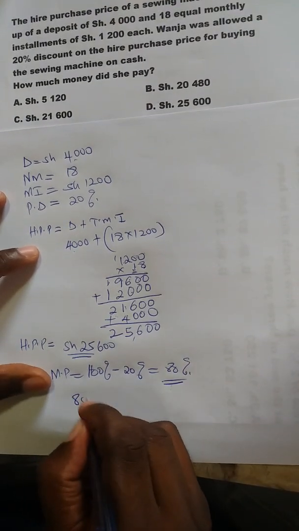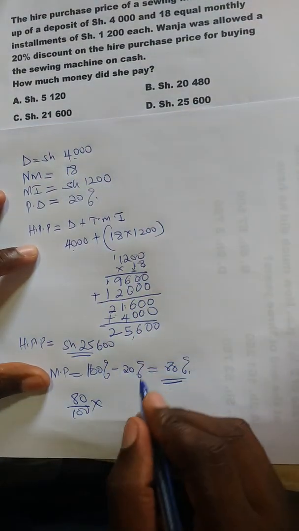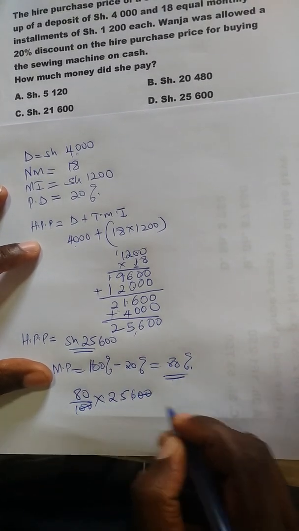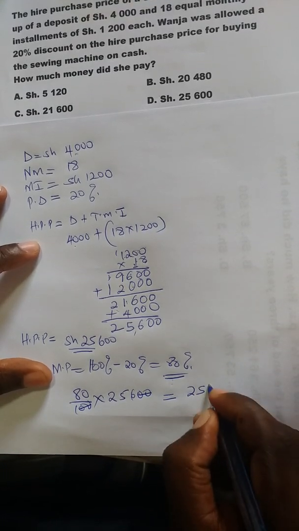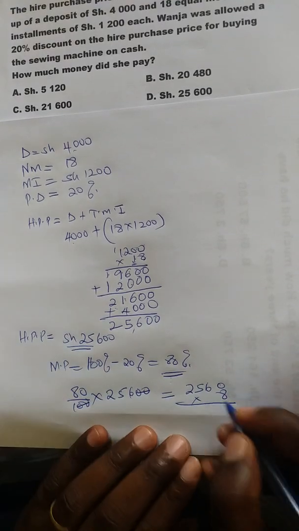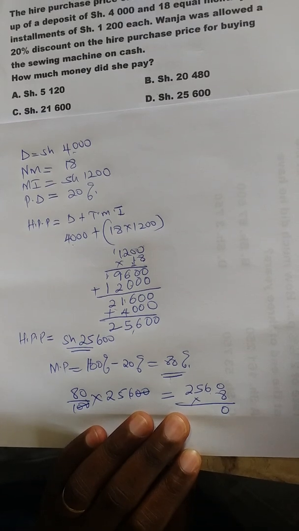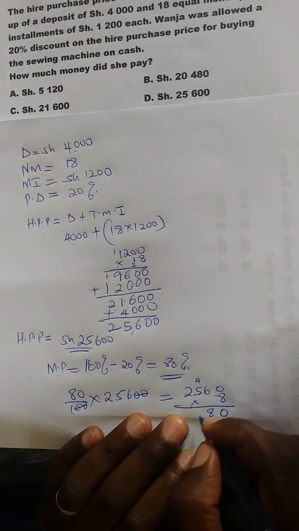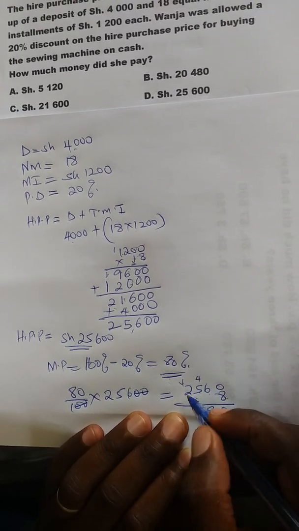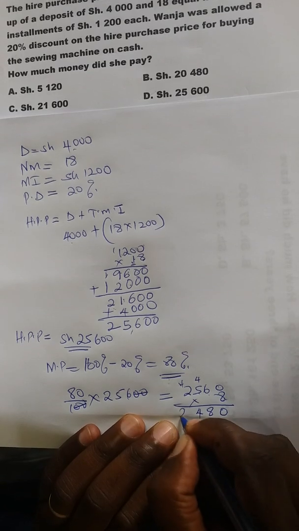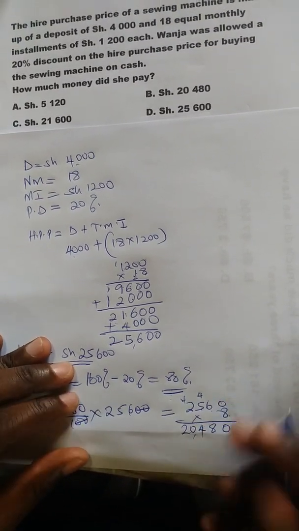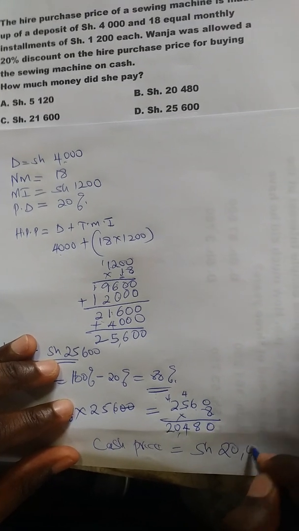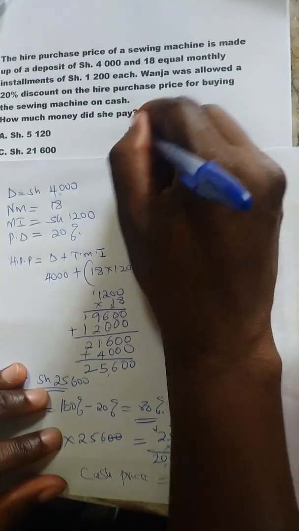We multiply 80 out of 100 times the hire purchase price, which is 25,600. Cancel where possible. The two zeros cancel each other. You are left with 256 times 80. 8 times 0, 0. 8 times 6, 48. You write 8, carry 4. 8 times 5, 40. Plus 4, 44. You write 4, carry 4. 8 times 2, 16. Plus 4, 20. So if she paid on cash, she paid shillings. Cash price was shillings 20,480. Our correct answer is B.